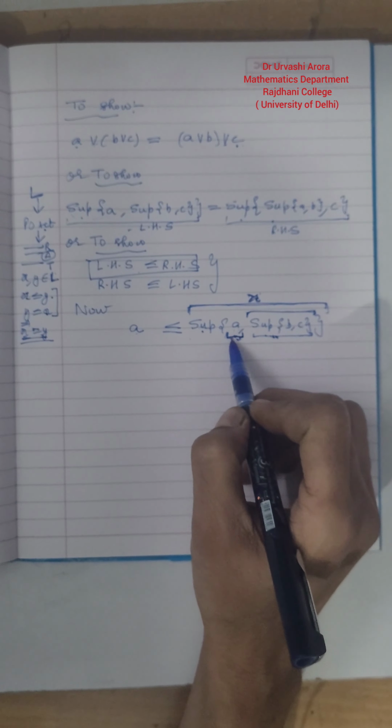So the supremum of A and supremum of BC, which we are calling X so that it becomes easy to refer to it, is an upper bound of both A and B. And because it is an upper bound of both A and B, from 1 and 2, this implies that the supremum of AB, the least upper bound of these two, has to be less than this, because this is just an upper bound.